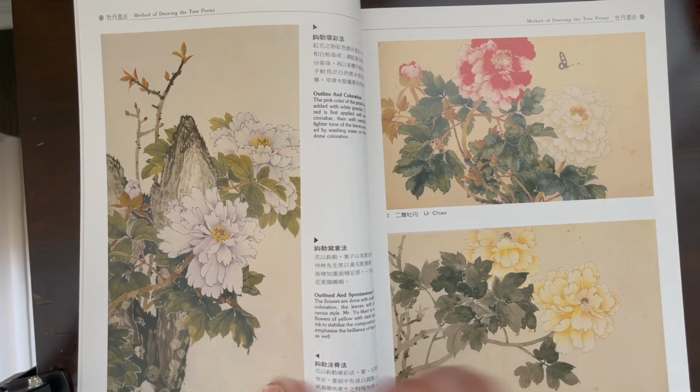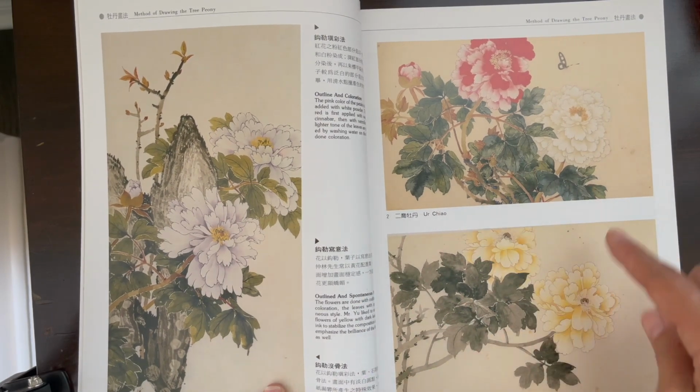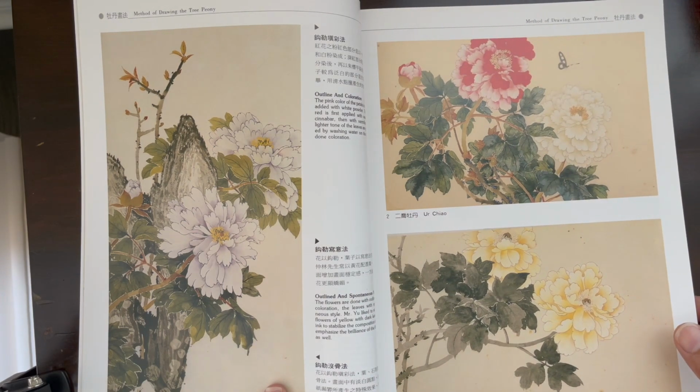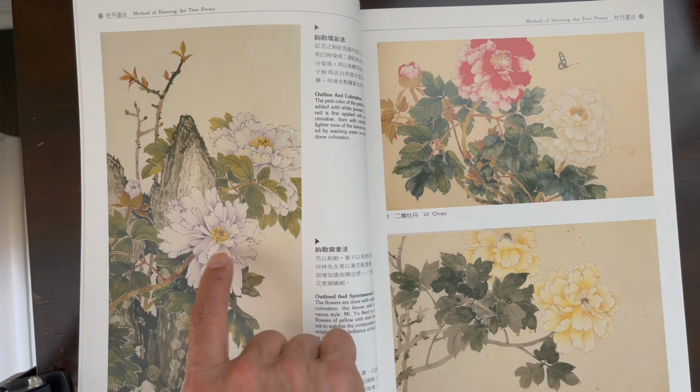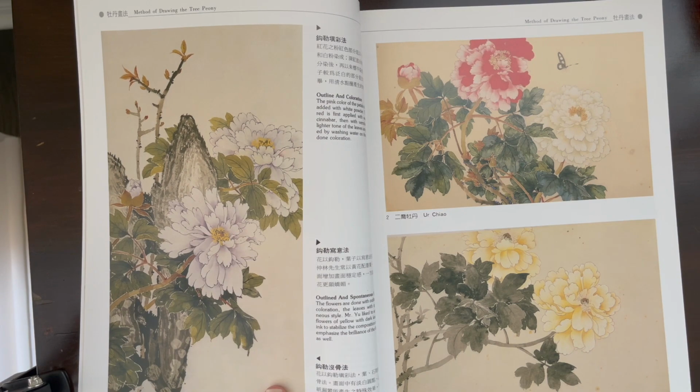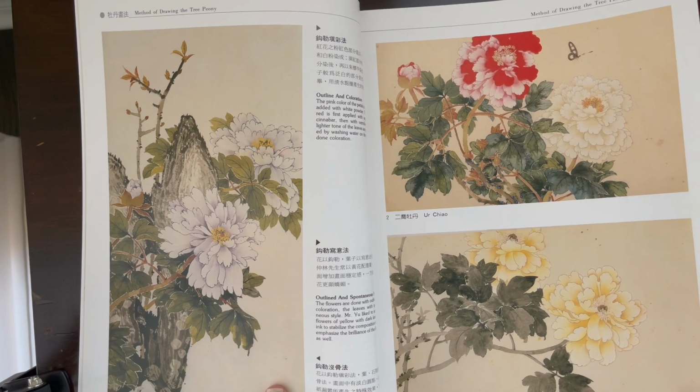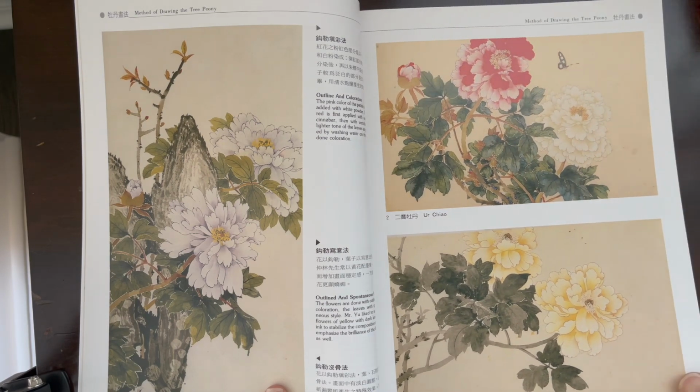We go through a few more styles. This one mixes the outline style for the flowers and the boneless style more for the other elements. And then we have kind of the same idea here where we have a mix of the two styles.